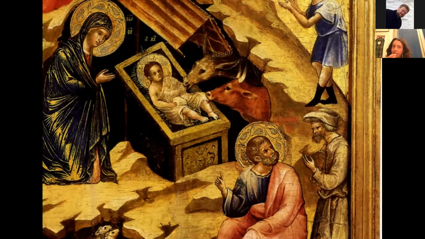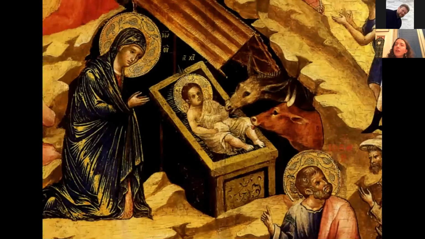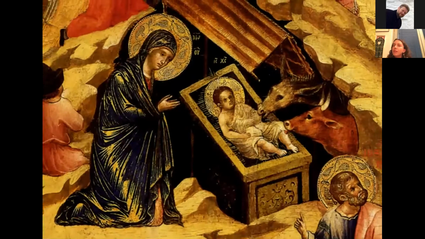So he's playing a new role, not only as a bystander, but as the interpreter of Jesus's divine nature. And he's basically being, let's say, a connection between the divine and the earthly life, so the shepherds. But what you see here, the very new element, is the Nativity being depicted as an adoration.